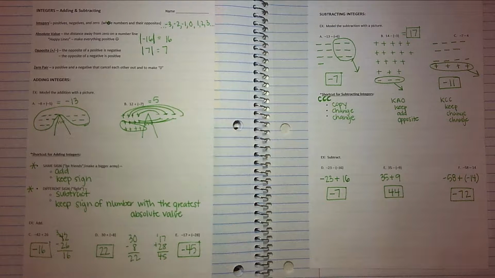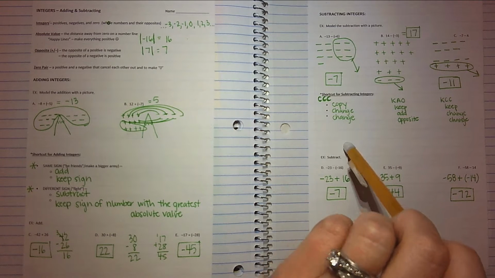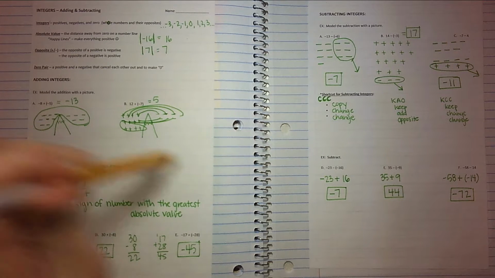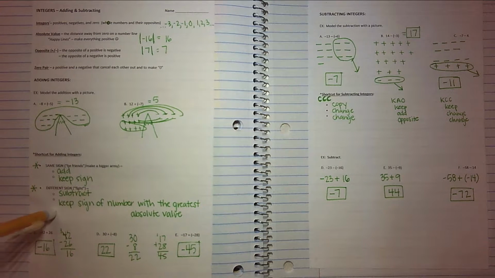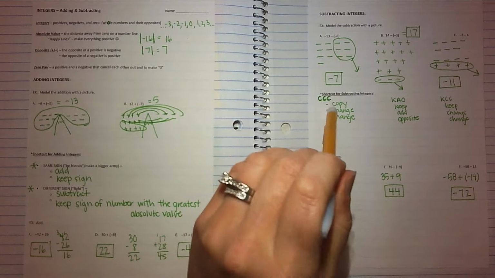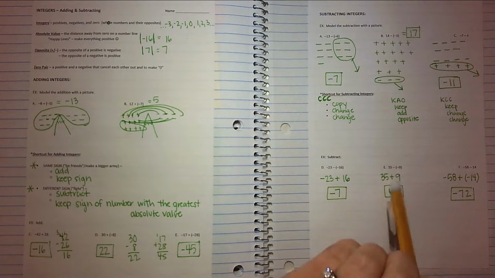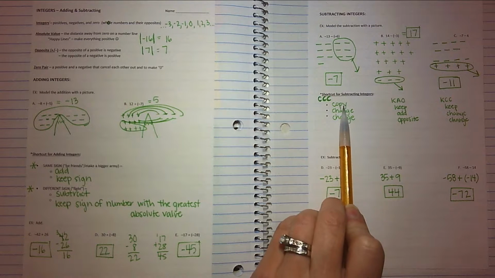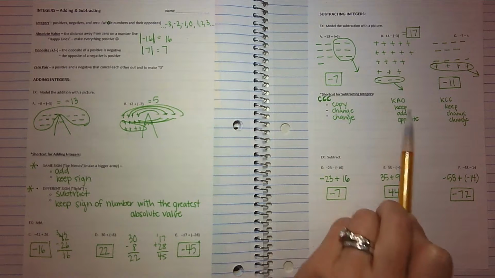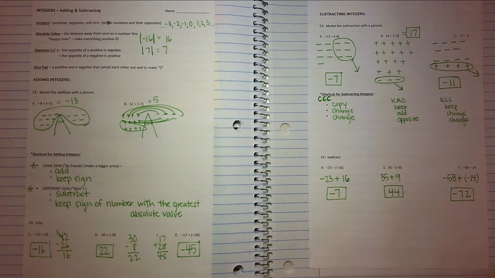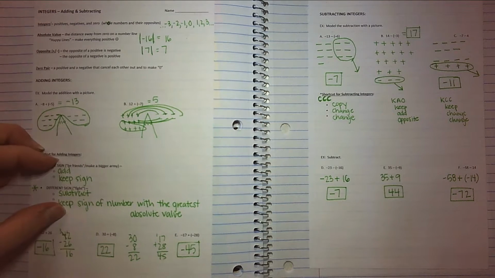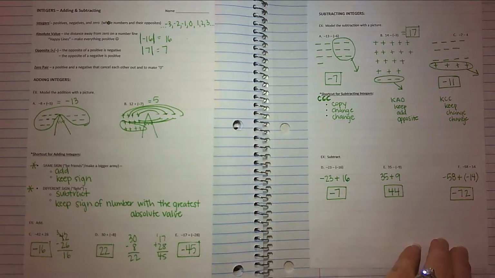When we got to subtracting, we made our subtraction problems addition problems and then had to follow our adding rules. So you can see why the adding rules are so important to us over here, because we copy, change, and we always change the subtraction to an addition symbol. And then we had to use our adding rules. So I talked about copy, change. Other teachers may use keep, add, opposite, or keep, change. Any of them work, but still make us go back to our addition rules to help us subtract integers.